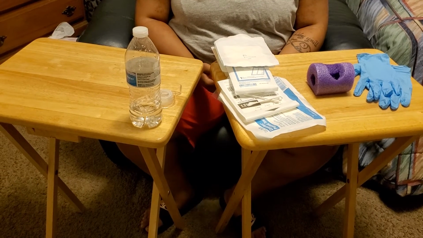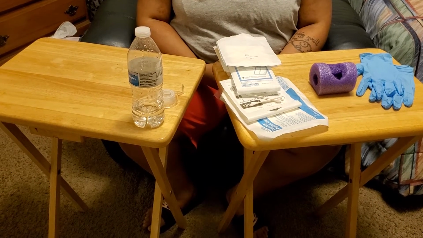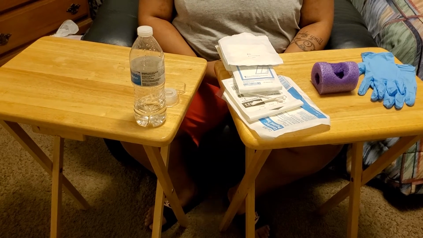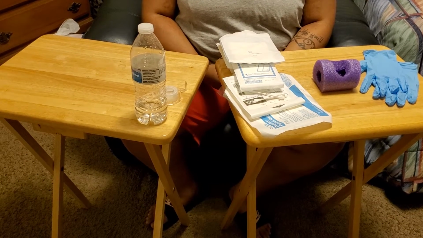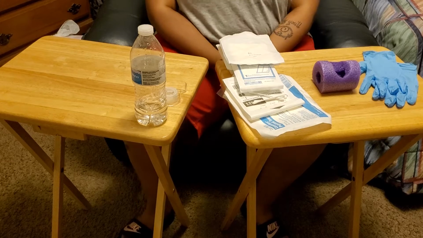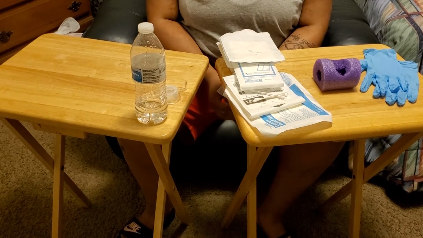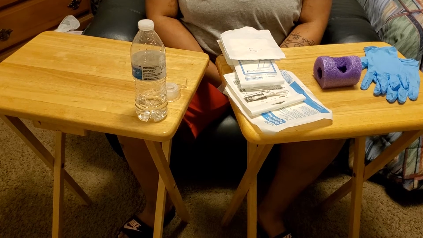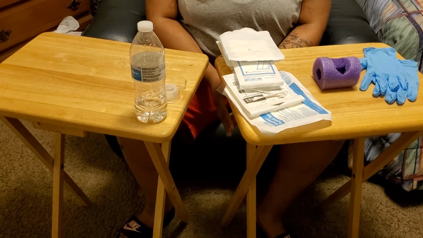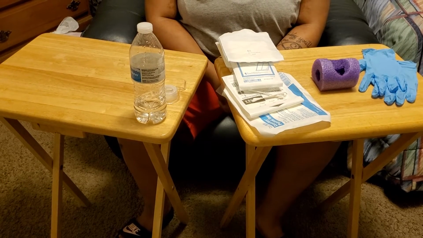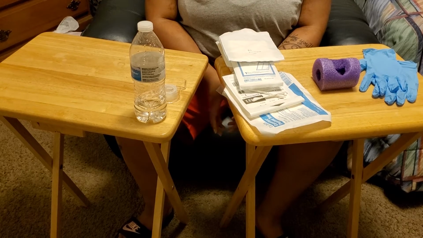I'm going to be giving my sterile wound dressing change competency. And the first thing that I would get started with is that we have to have a doctor's order in order to do a sterile dressing. And then after I get the doctor's order, I would go into the patient's room. I would address the patient.